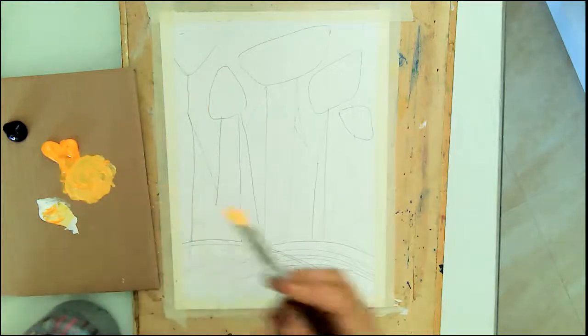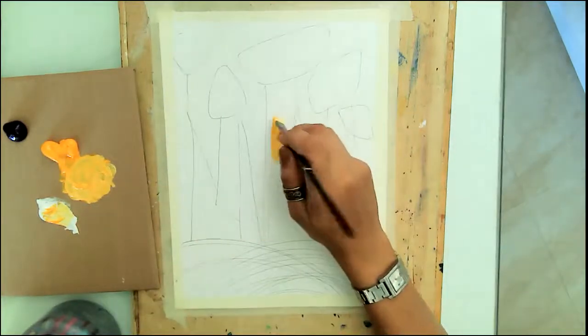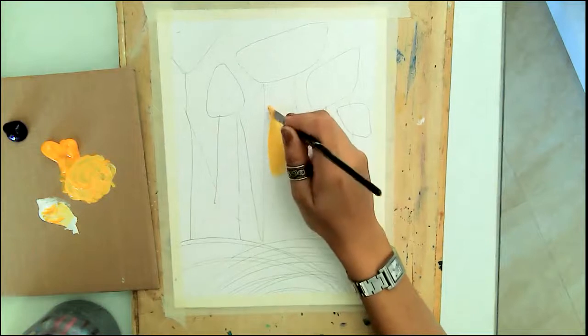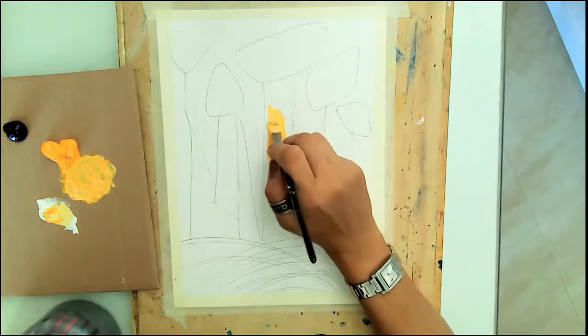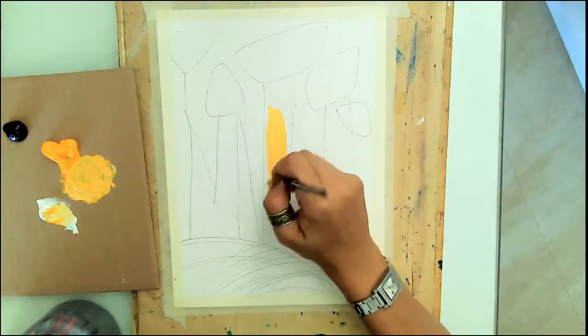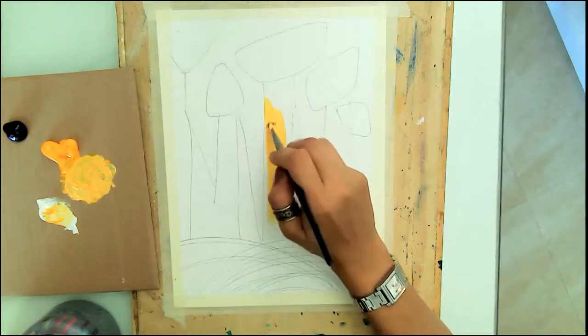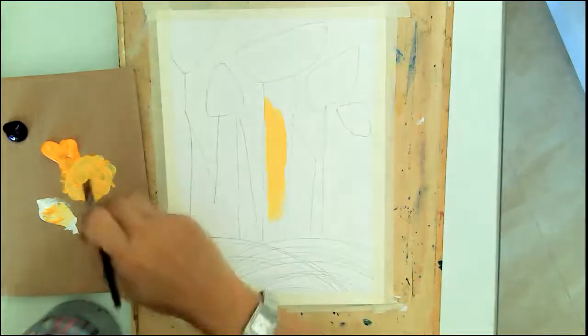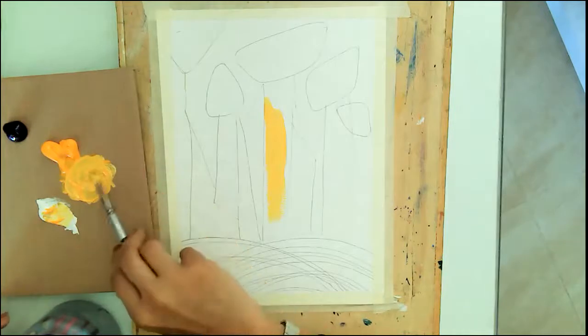So let's see where I can do the yellow. Not bad. The yellow is looking good. A little bit of water.